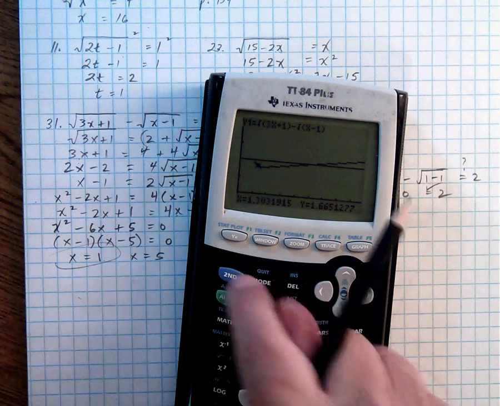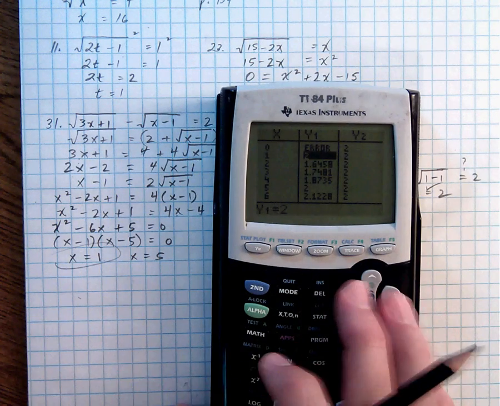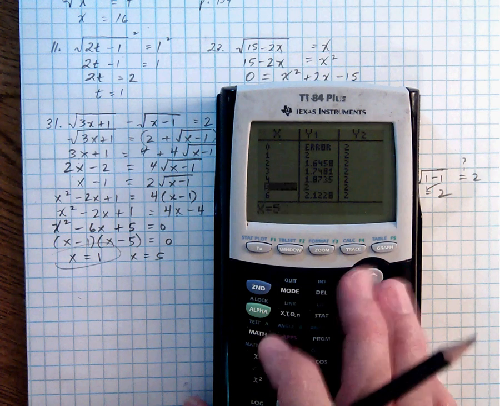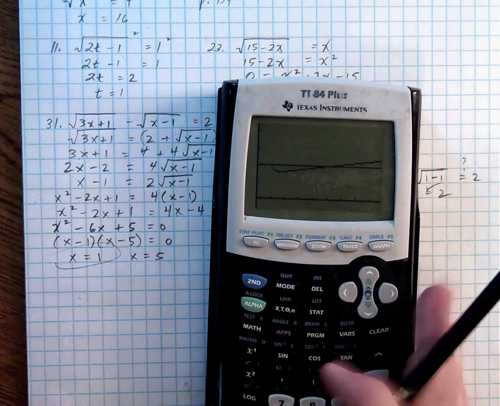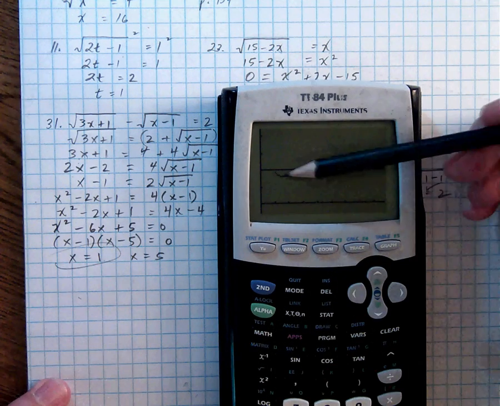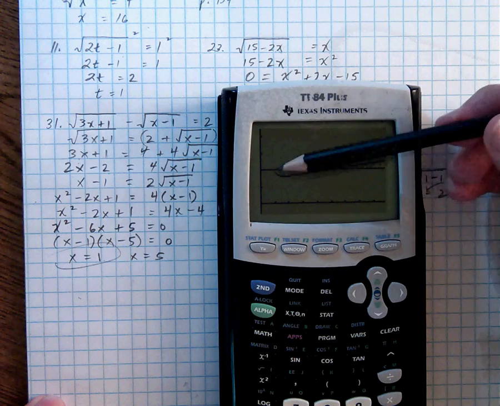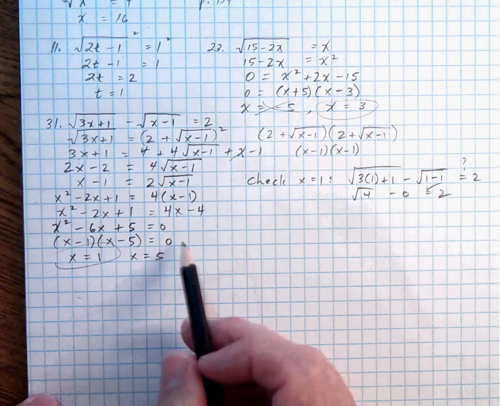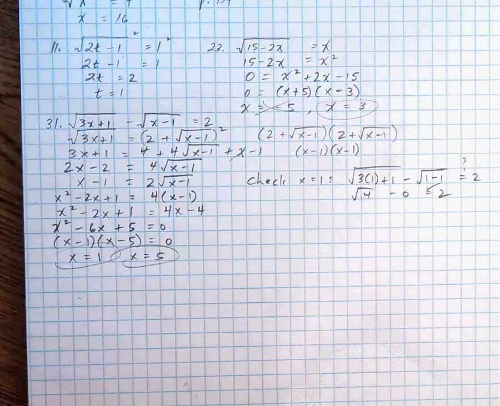It's really interesting. I can also go to my table, and when x is 1, I do get 2. And when x is 5, I get 2. So it's tricky. Those are both solutions, so be careful here. I guess that's a lesson to be learned, that your calculator doesn't always show you a picture that makes it look like a real solution is in fact a solution. Alright. And I'm sure 5 works because it obviously crosses, so I'm done. So these are both solutions to this equation.